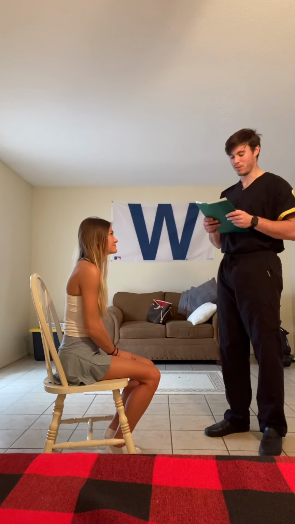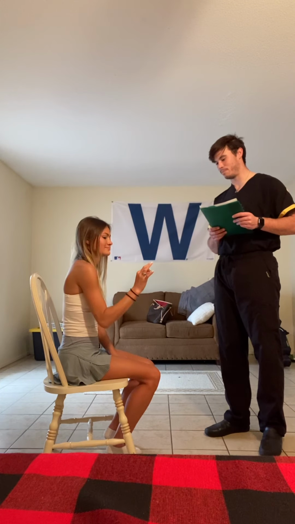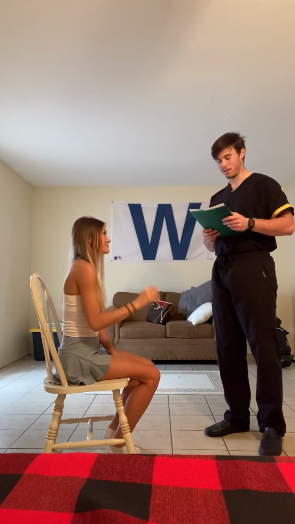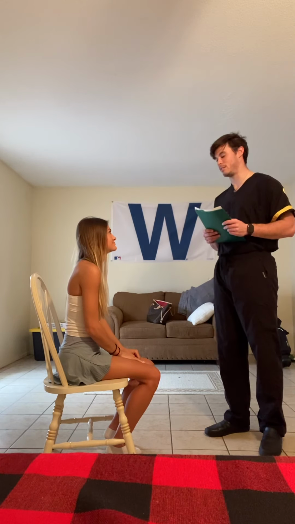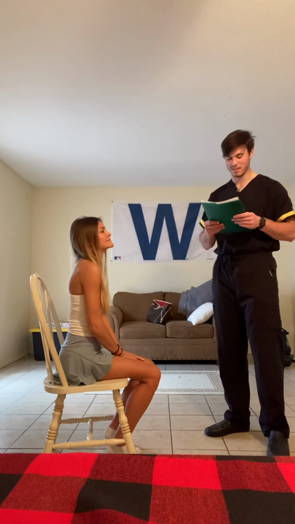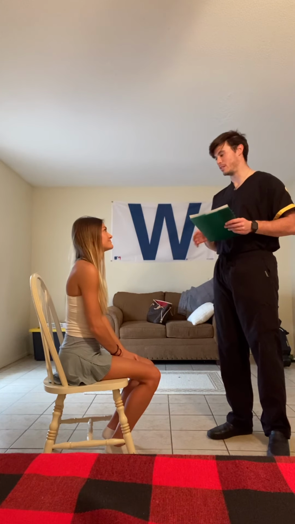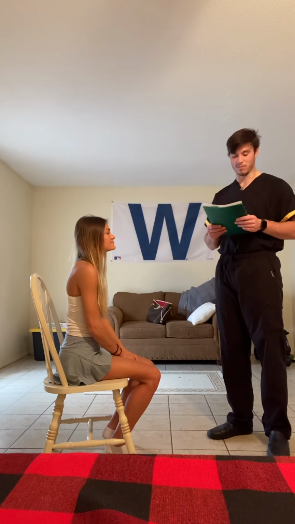Now I'm gonna have you touch your thumb to each finger rapidly, one hand at a time. Good. And then I would have her do this for 10 to 15 seconds with each hand. So do the other one as fast as you can. Good, and there's no problems with that. And with that, I'm observing facial movements and leg movements, and I did not see anything with that.